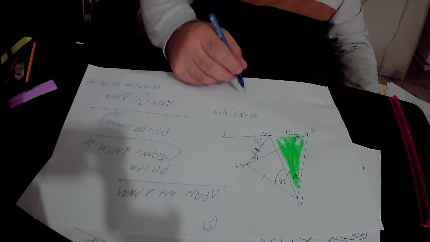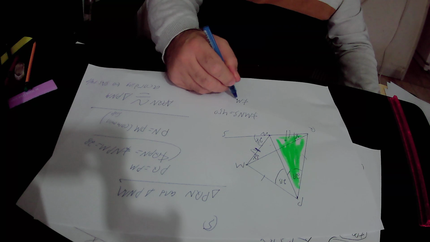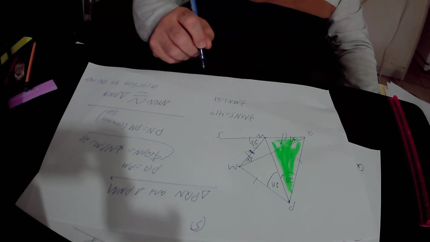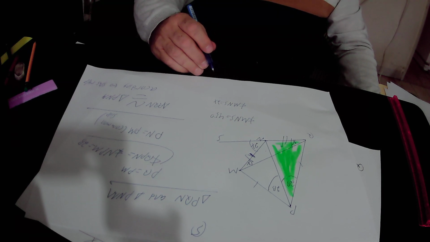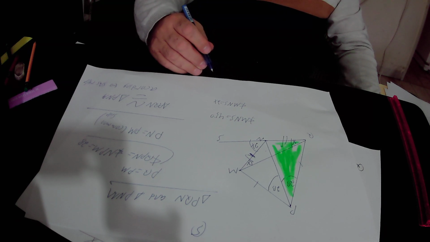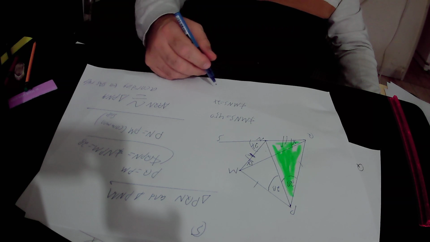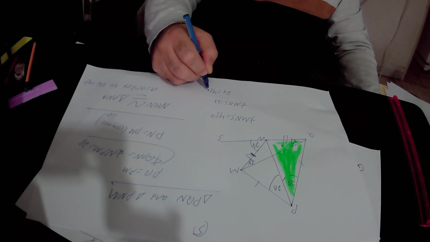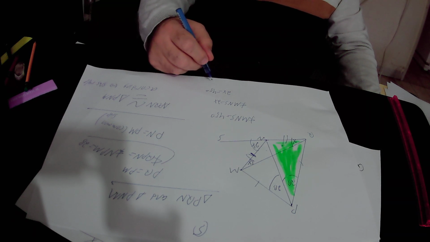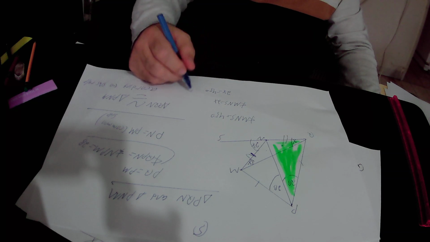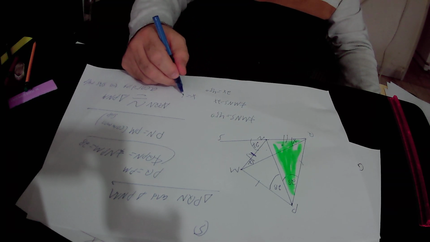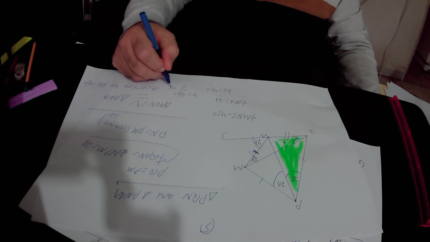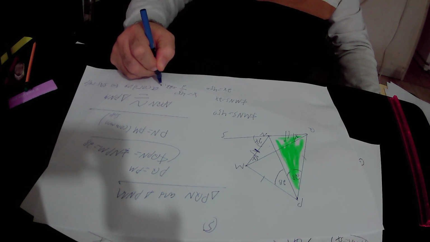So we found out that angle MNS equals 2x, and it also equals 45 degrees. It means that 2x equals 45 degrees, and we divide this equation by 2 and get that angle x equals 45 degrees over 2, which equals 22.5 degrees.